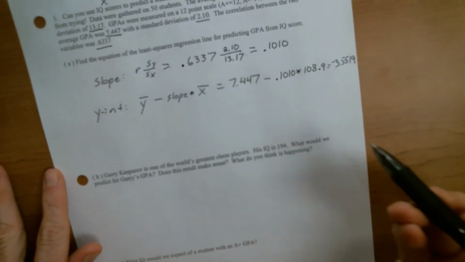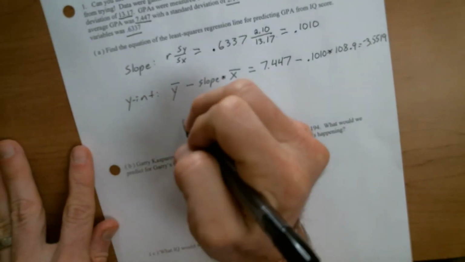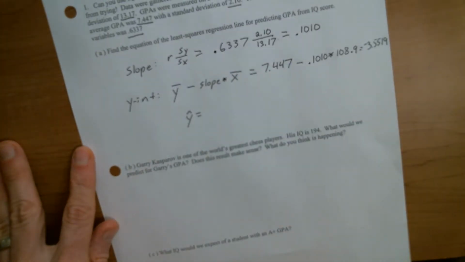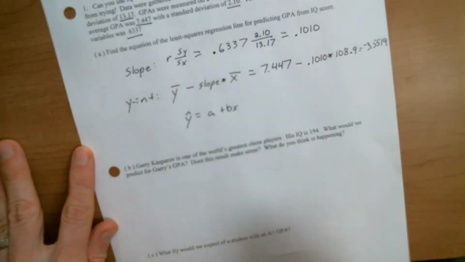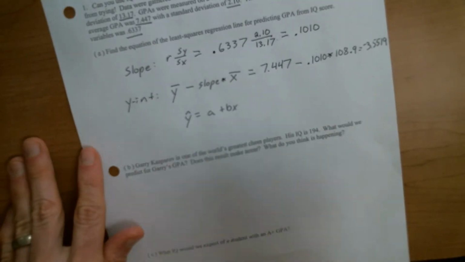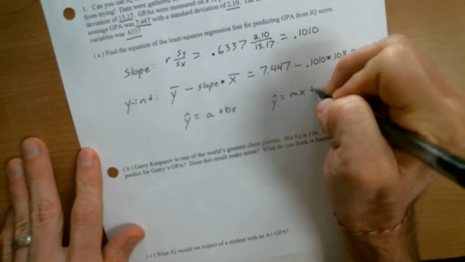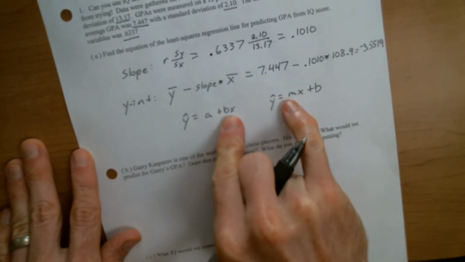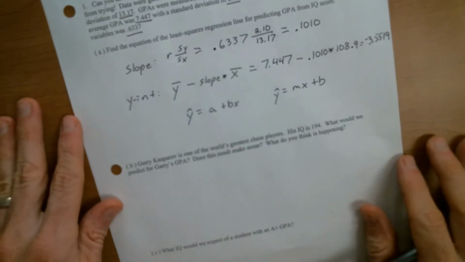Yes, you've got both pieces, but you actually haven't written the equation yet. So again, the equation is predicted y equals a plus bx. Now again, this is just the stats way of writing it. If this confuses you, just think of y hat equals mx plus b. Either way, the number next to the x, whether you call it b or m, is the slope. The number all by itself is the y-intercept, just like it has always been.